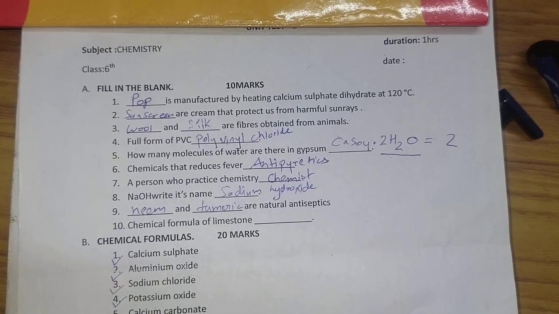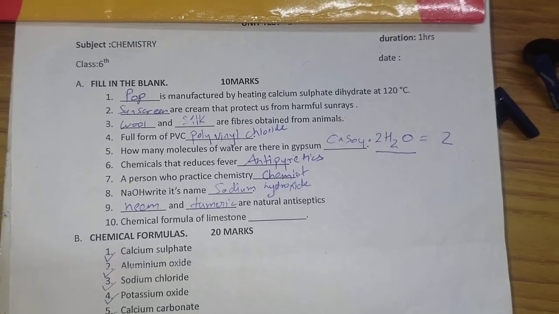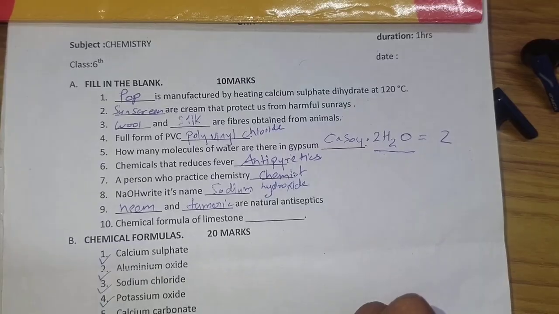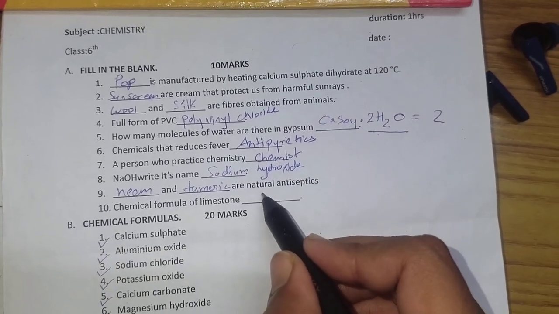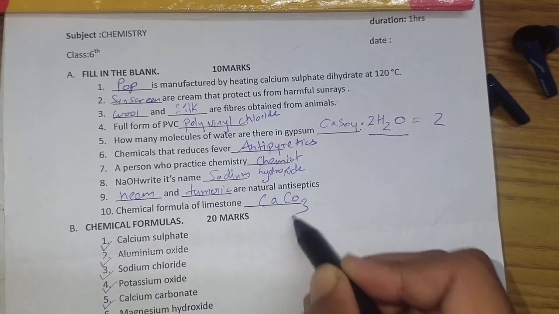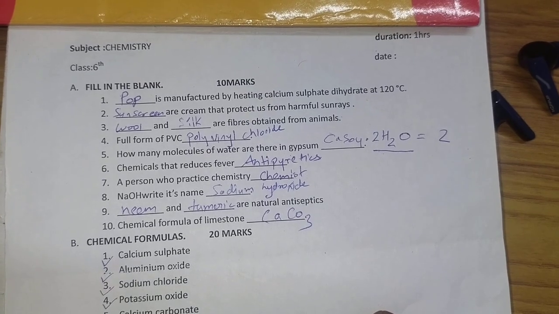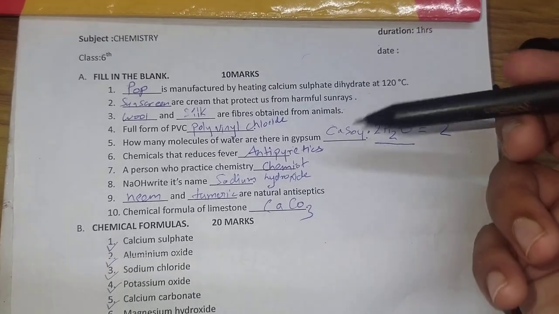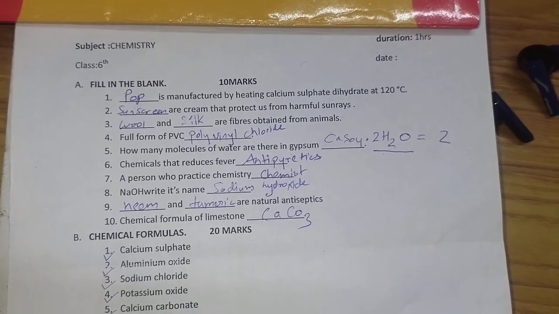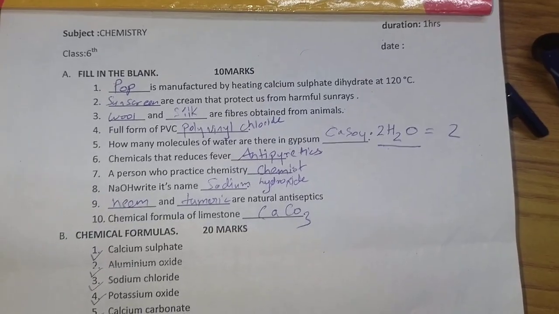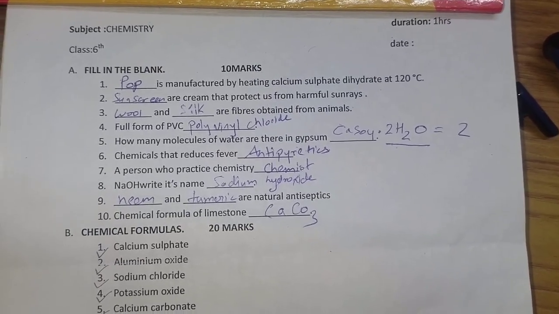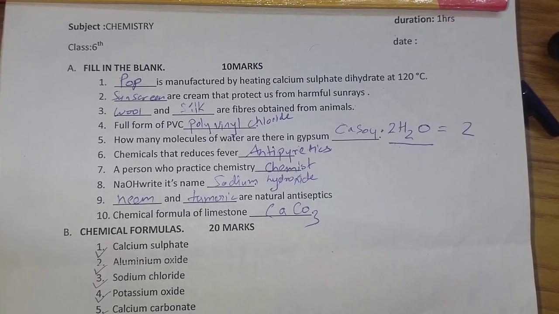Next and the last we have for our fill in the blanks, that is the chemical formula for limestone. Limestone is calcium carbonate. So the formula for calcium carbonate is CaCO3. So this is how your first part of the question paper is solved. And if you got the right answers, you can comment down that all of you got your correct answers.